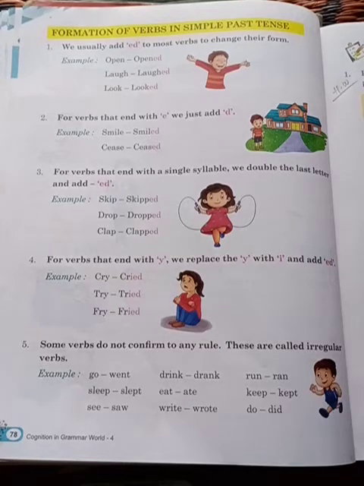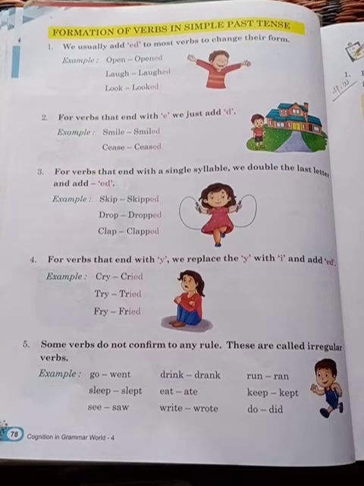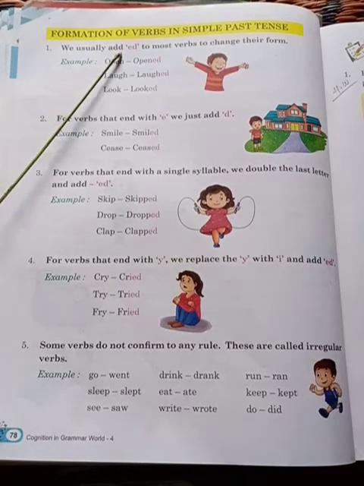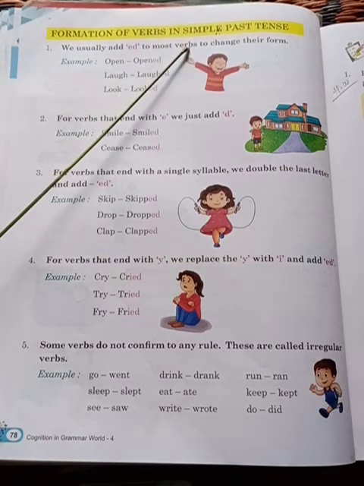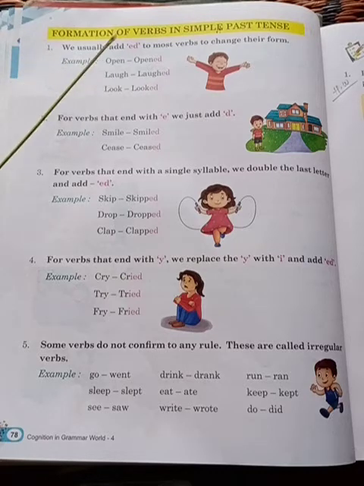Next, page 78. Formation of verbs in simple past tense. Here we will learn how to form the verbs in simple past tense. Number 1. We usually add ed to most verbs to change their form. Means, when we change the verbs in simple past tense, we have to write the base form of the verb and add ed. Let us see an example here.